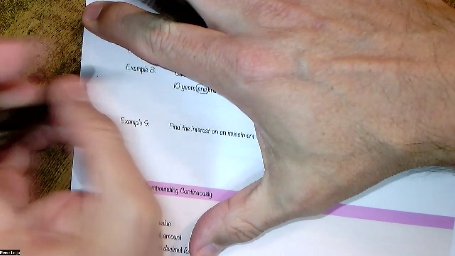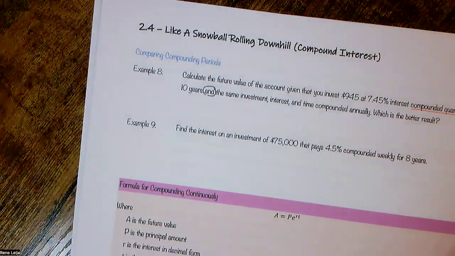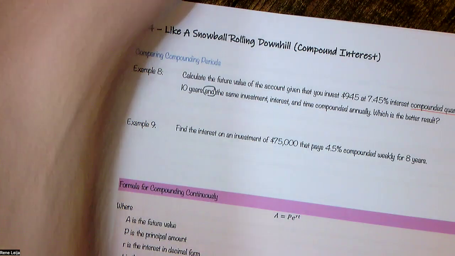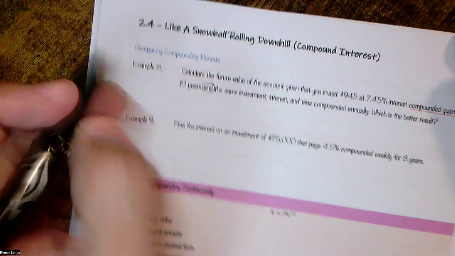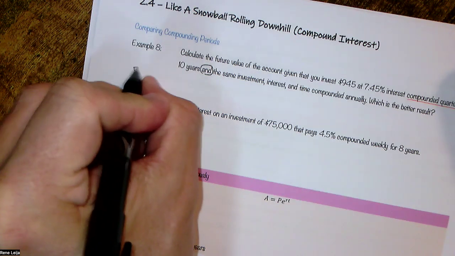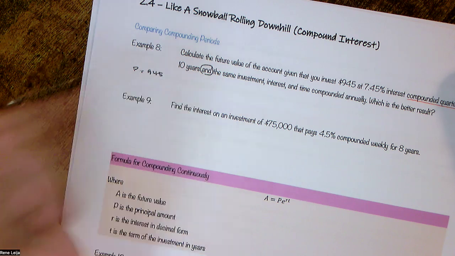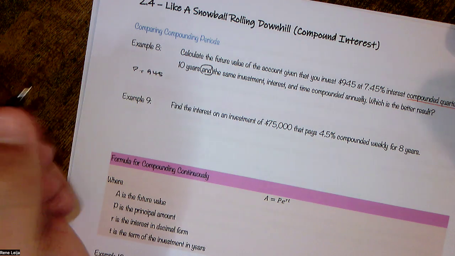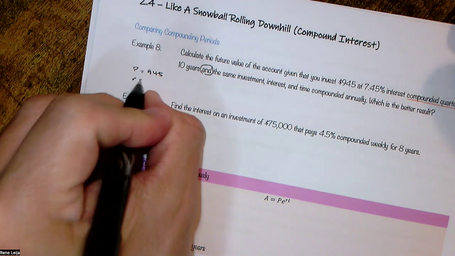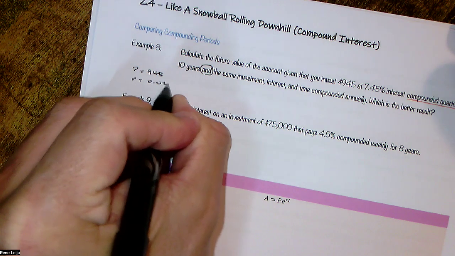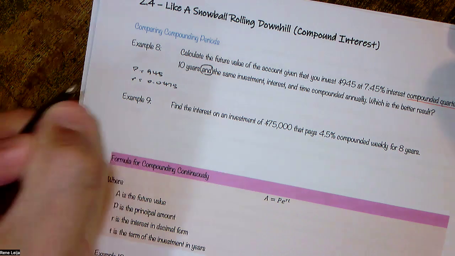So P, our principal, is going to be $945. Actually, we're going to have two calculations here. So I'll just change what needs to be changed color-wise in a minute. So our principal is $945. Our rate is going to be 0.0475.